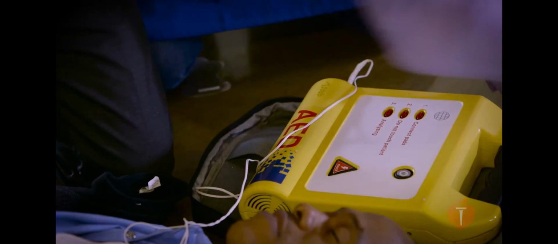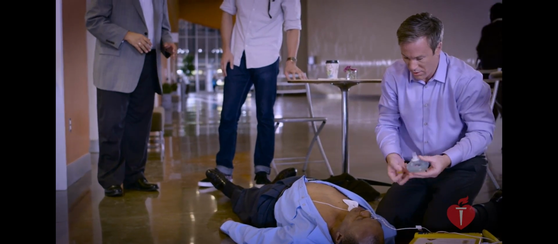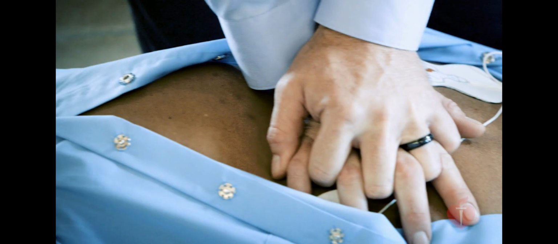Analyzing heart rhythm. Do not touch the patient. Everybody stay clear. Don't touch him. Shock advised. Charging. Stay clear of patient. Everybody stay clear. Deliver shock now. Shock delivered. Begin CPR. Start with compressions.